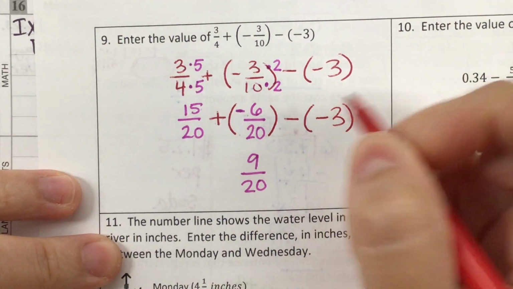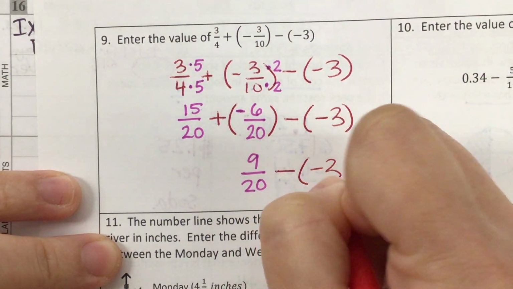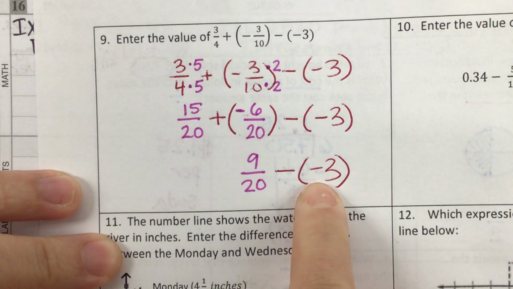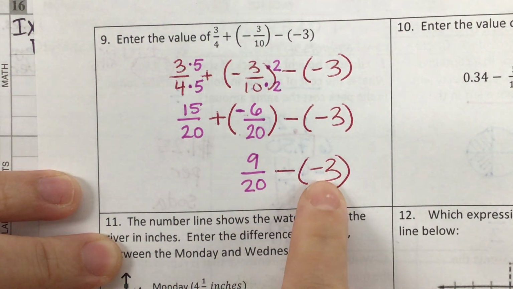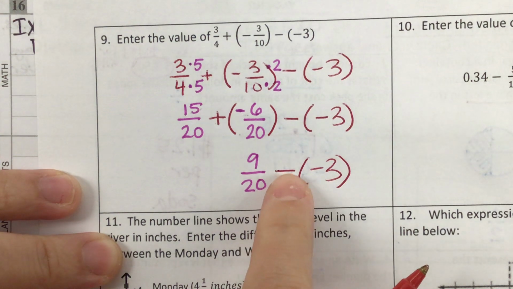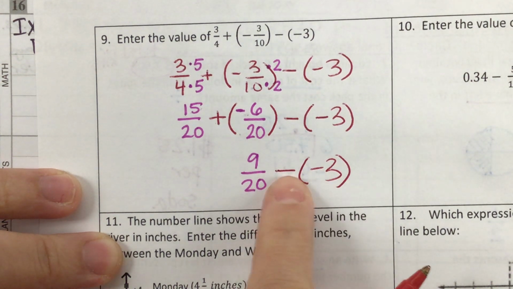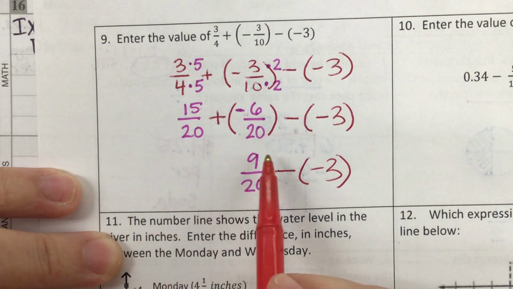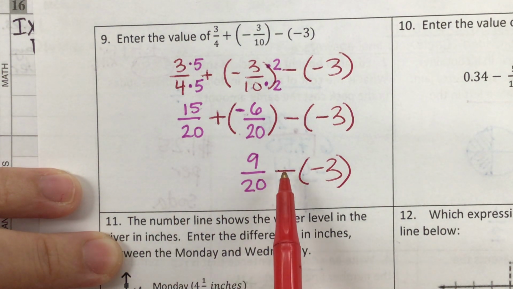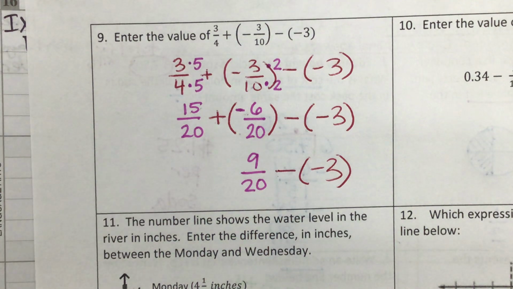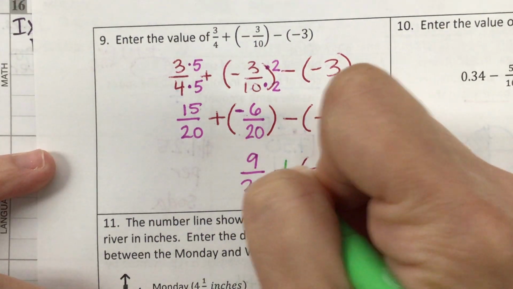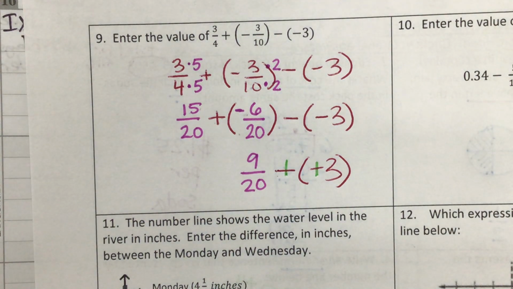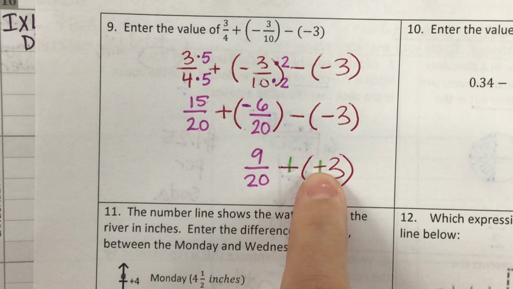And now I have to deal with this minus a -3. And this is a whole number. This is not a whole number. This is a whole number. Remember, when something gets less negative, we're not adding a negative. It is not getting more negative. It is not moving in the negative direction. It's getting less negative. If it gets less negative, that means it's getting more positive. Subtracting a negative is the same as adding a positive.